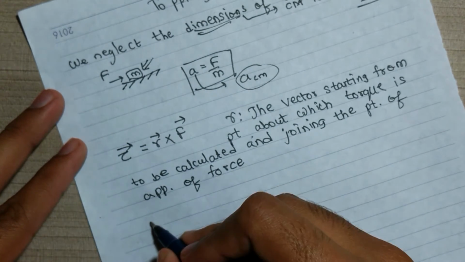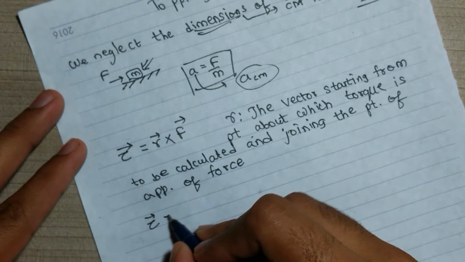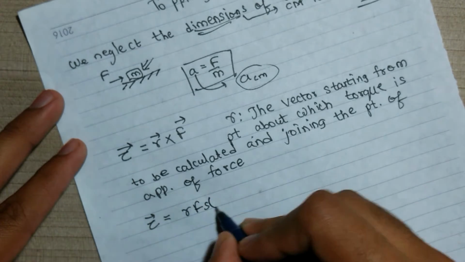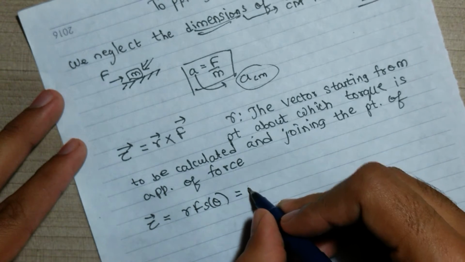We know by vector product that R cross F is R F sin theta.